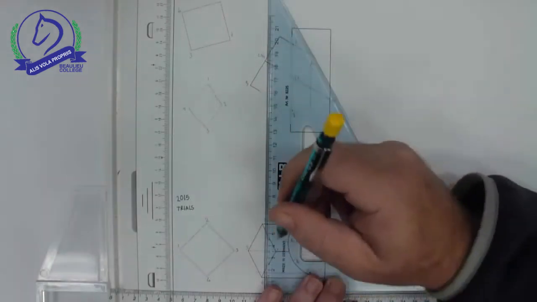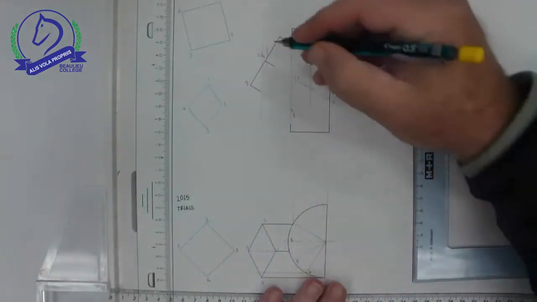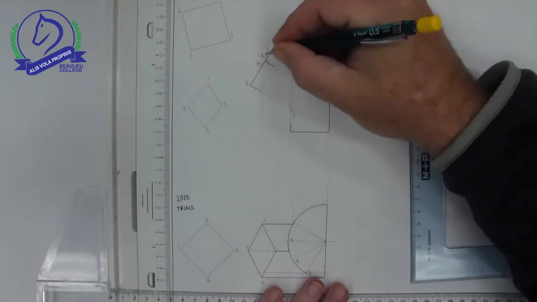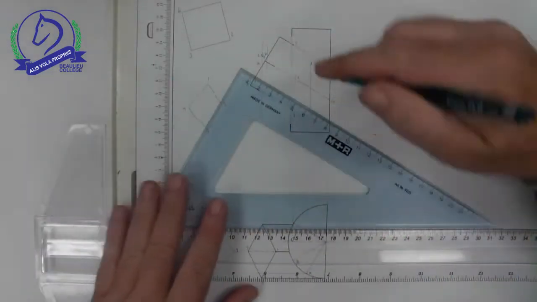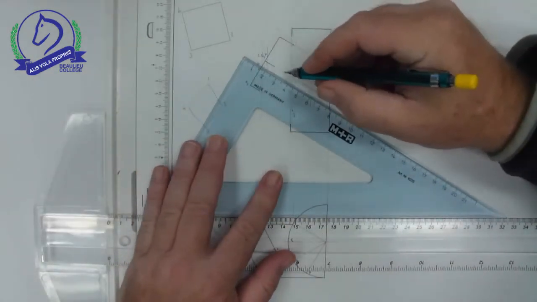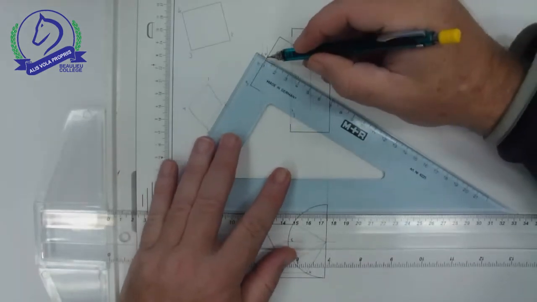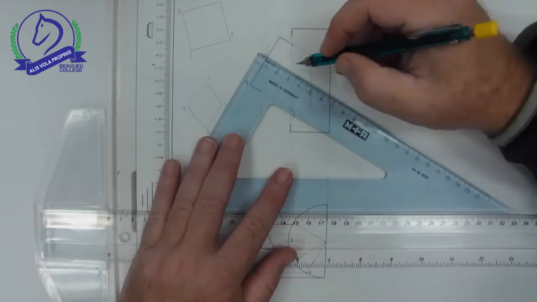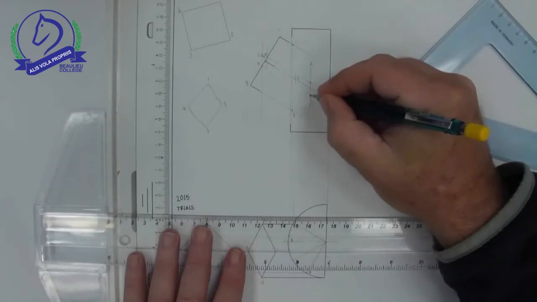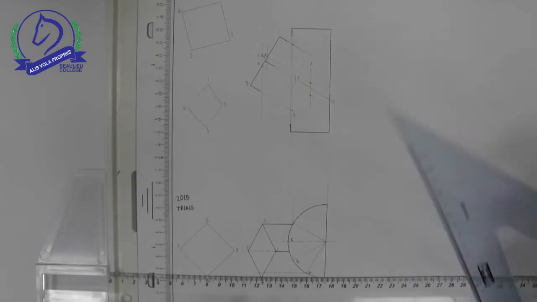Okay, so there is my 1 point. There's my second 2 points, so these are my A points. And project those now down parallel to hit my A line. So there are my 2 A lines. Now we follow the same process for our B point.